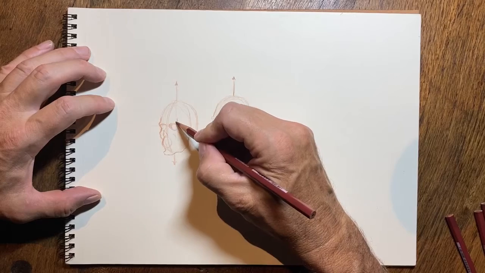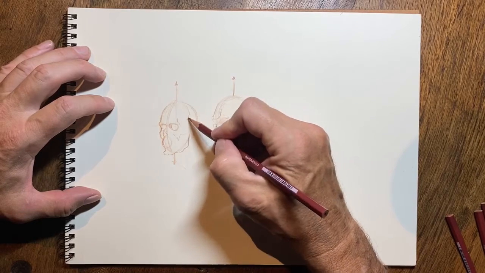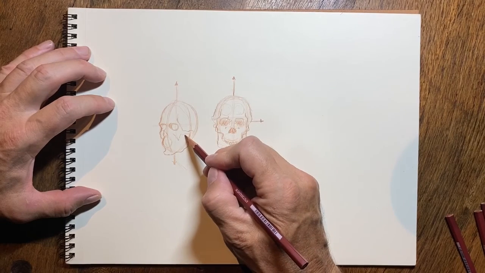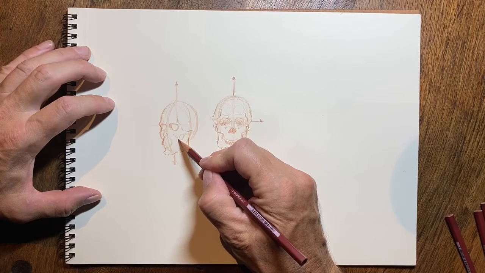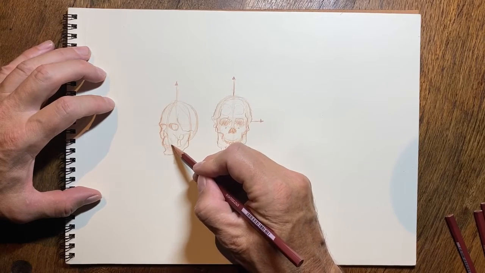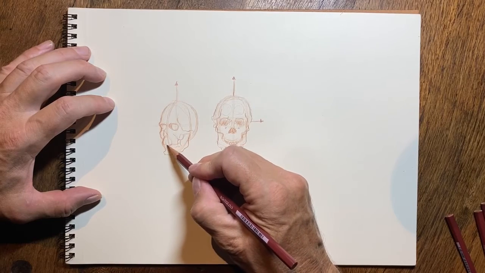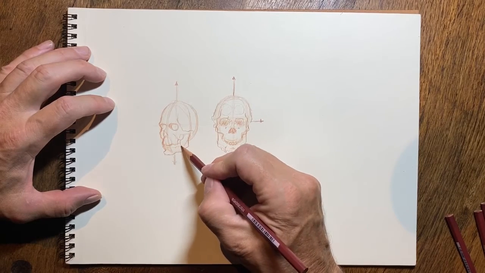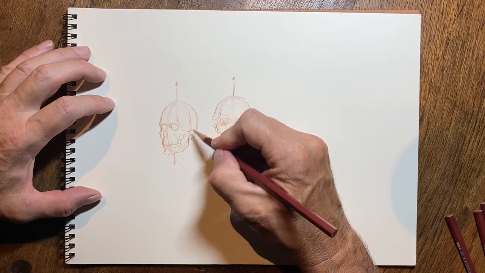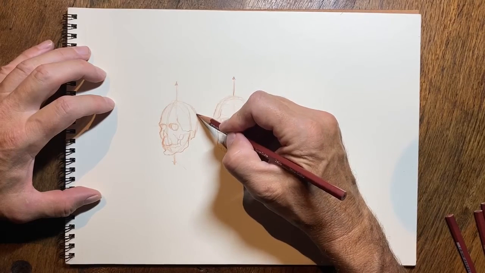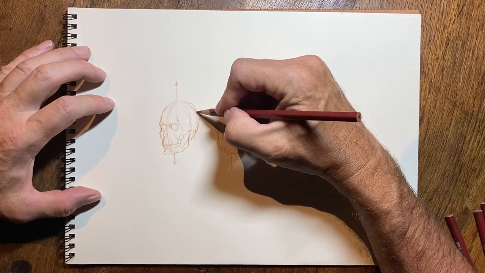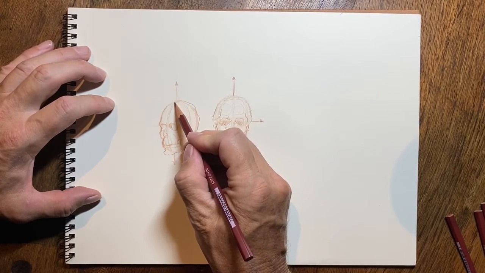We have the cavity of the eye, the frontal bone, and then we have the zygomatic arch, and we would have the teeth coming through here, and the lower teeth coming through here, and just add a little bit of this skeletal structure in here. Again, we'll talk about the anatomy in another section, so we're just mostly concerned here with the gesture drawing.